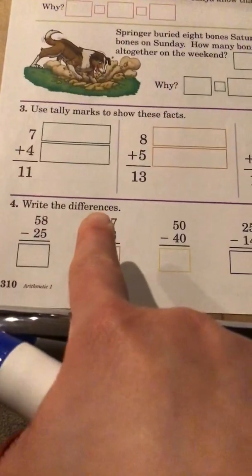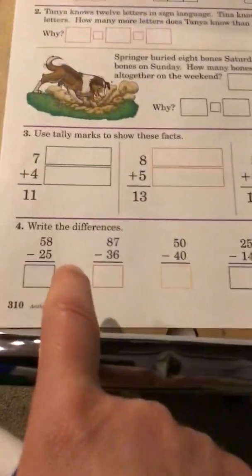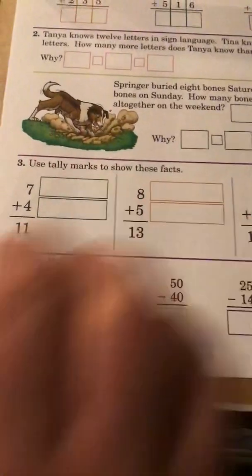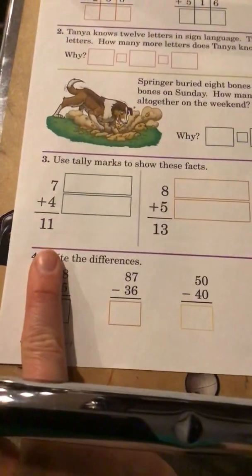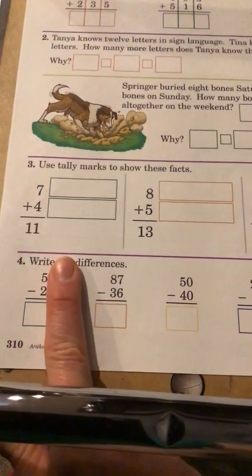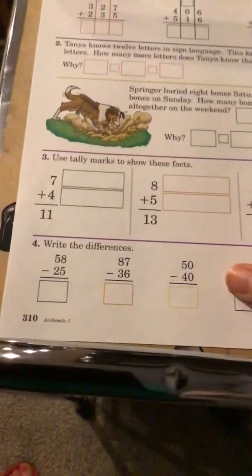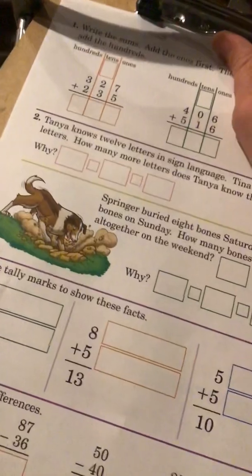Do the same for these. Down here, write the difference. That means the answer to a subtraction problem. They are all subtraction, but they're 2-digit subtraction. So remember, do the ones column first and then do the tens column. Make sure you also go back and do page 309, and you should be able to do everything on that page. I'll take a quick peek at it, but I'm not planning to do this one with you. I just definitely wanted to help you with the 3-digit addition that involved carrying.